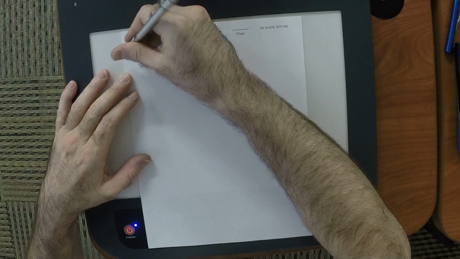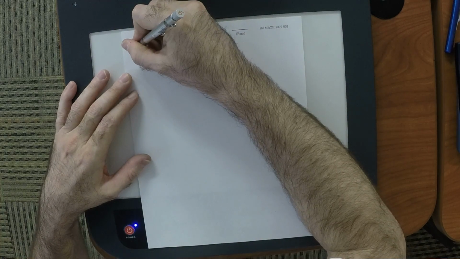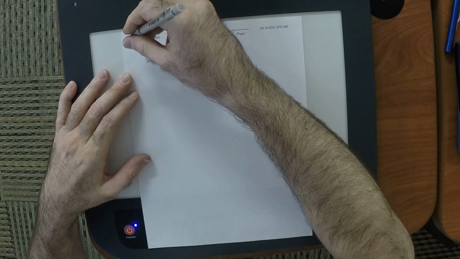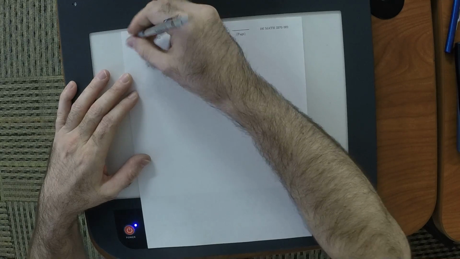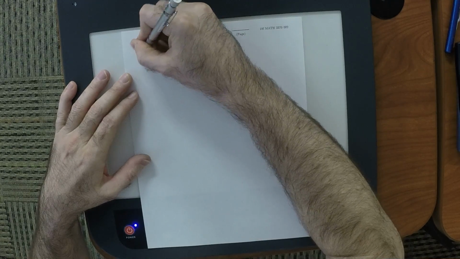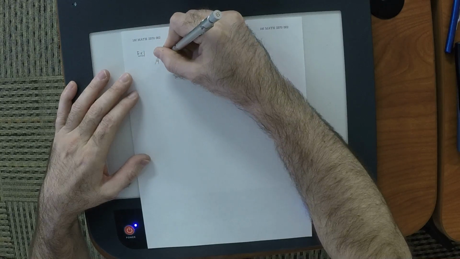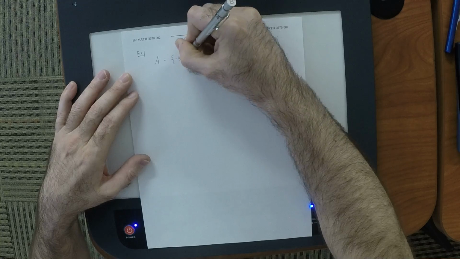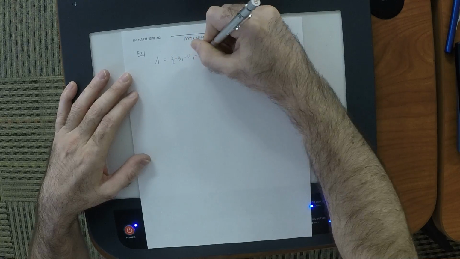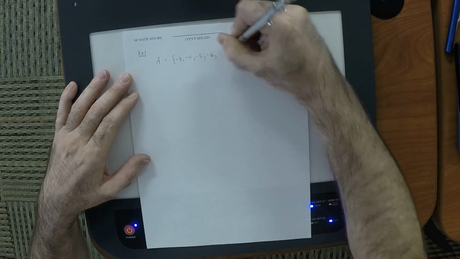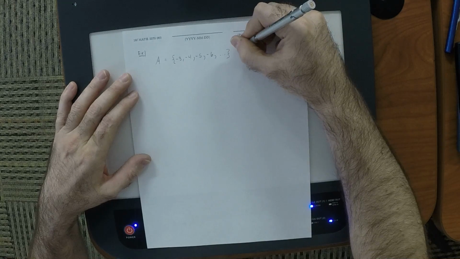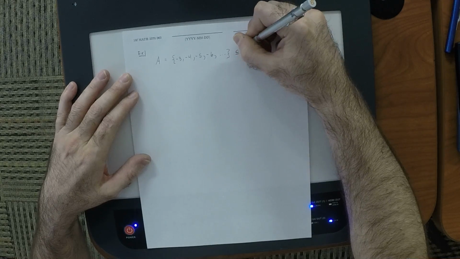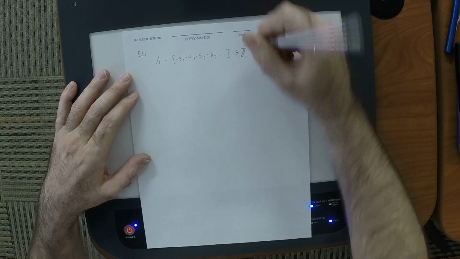Now I want to make sure something is clear, and that is the following. How about that set we were just looking at on the previous page? Negative 3, negative 4, negative 5, negative 6, ... Concerning viewing that as a subset of the integers.